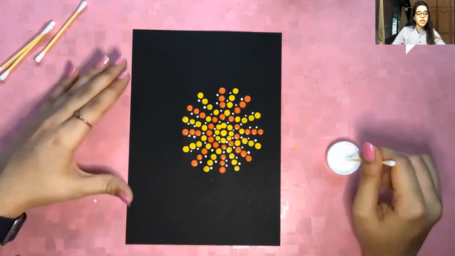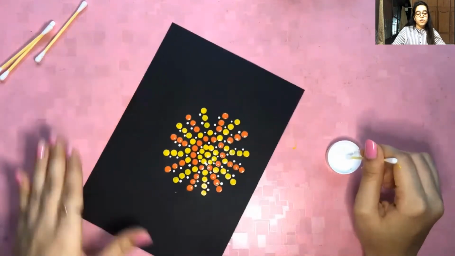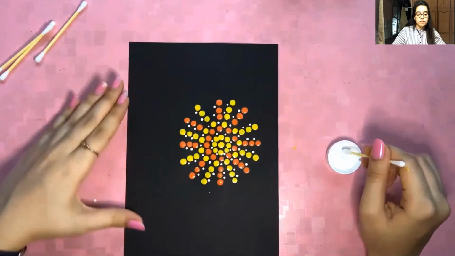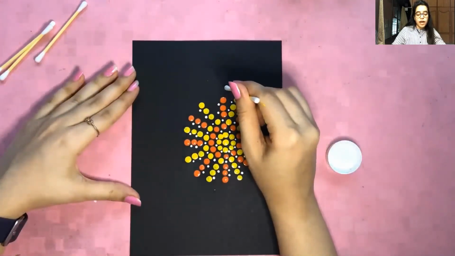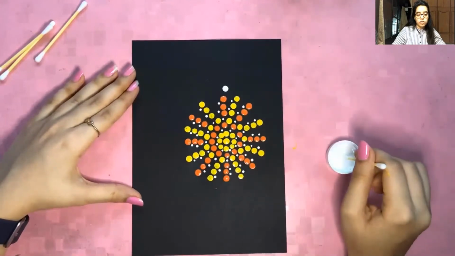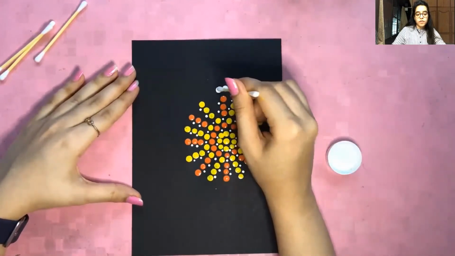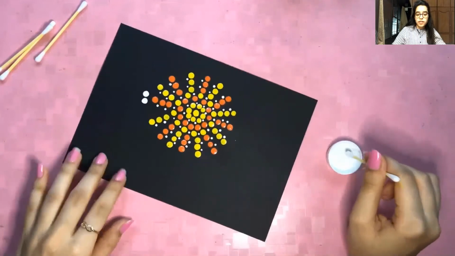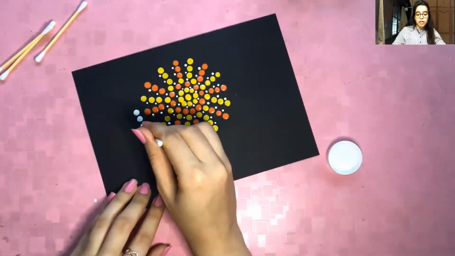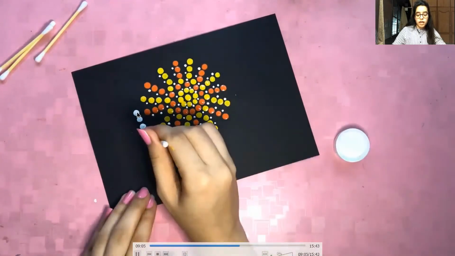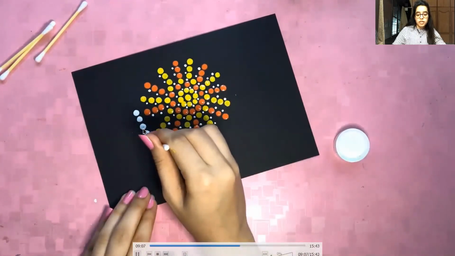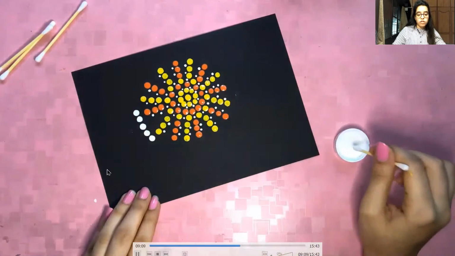Okay. So you know the drill now. We dip the earbud into the paint. Start from the top section and just mark a white dot. And then we just continue this process and start marking the dots around the sun. So start from one end and just start giving these dots around the sun now.